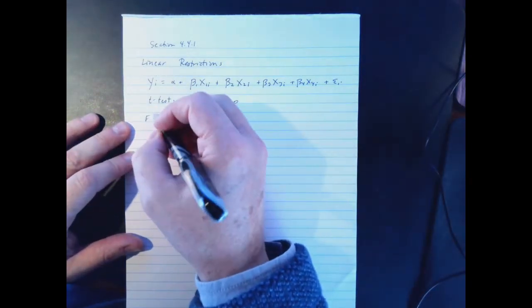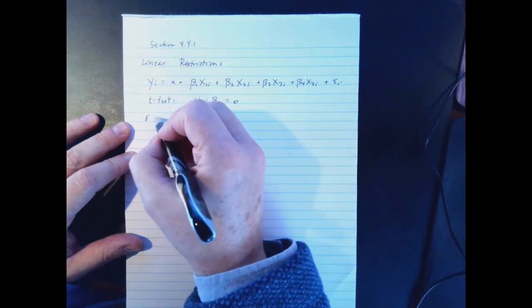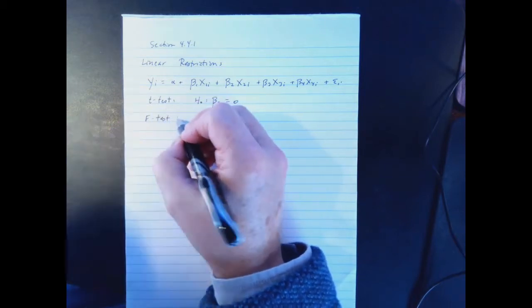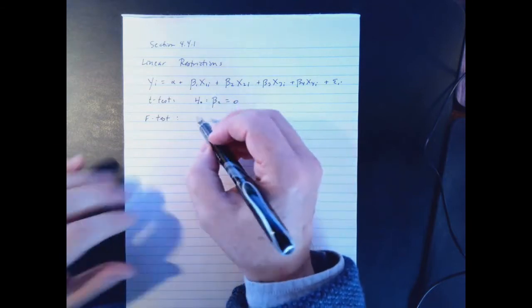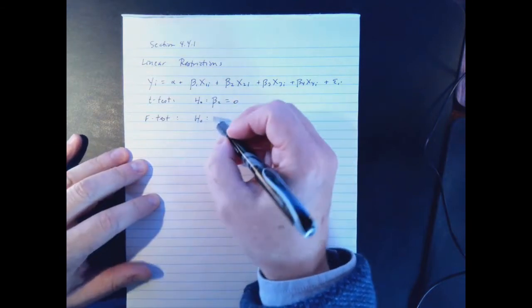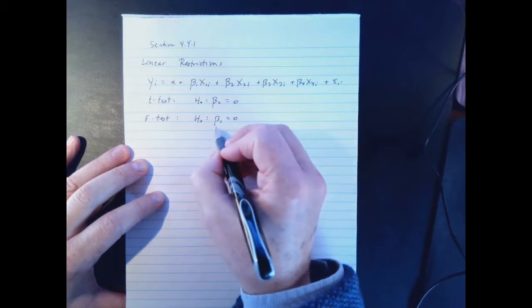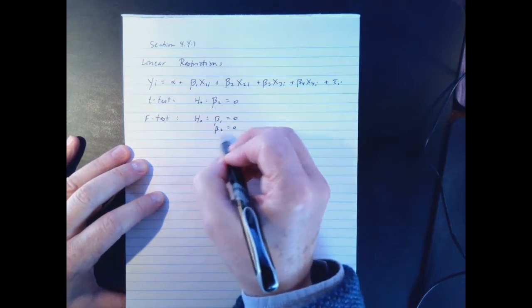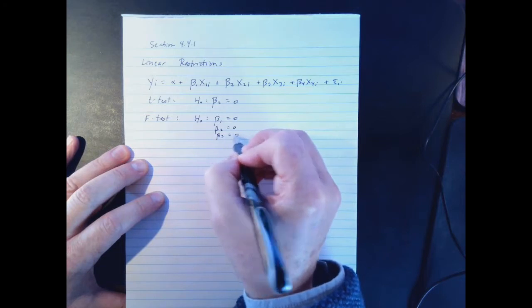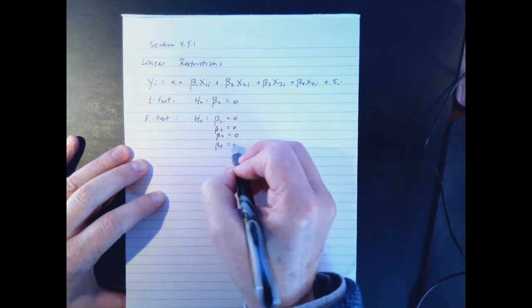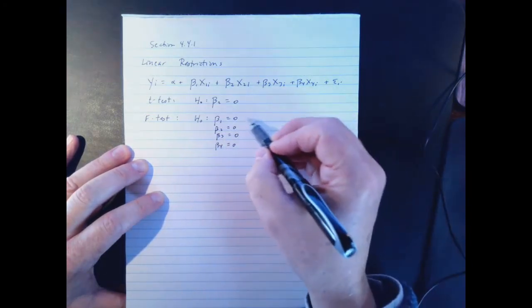And then you've also seen the idea of the F test, the regression F test, which is the null hypothesis that beta 1 equals 0, and beta 2 equals 0, and beta 3 equals 0, and beta 4 equals 0, that they all equal 0.